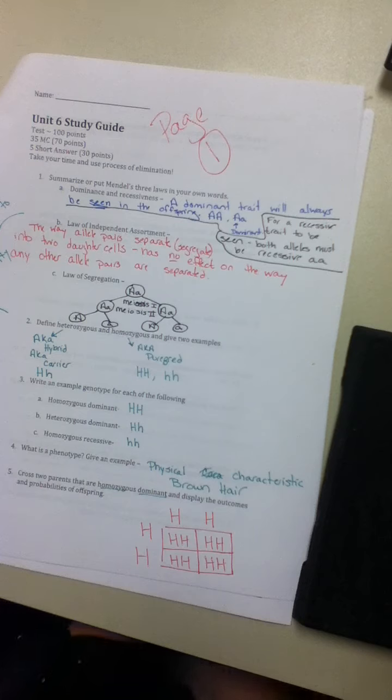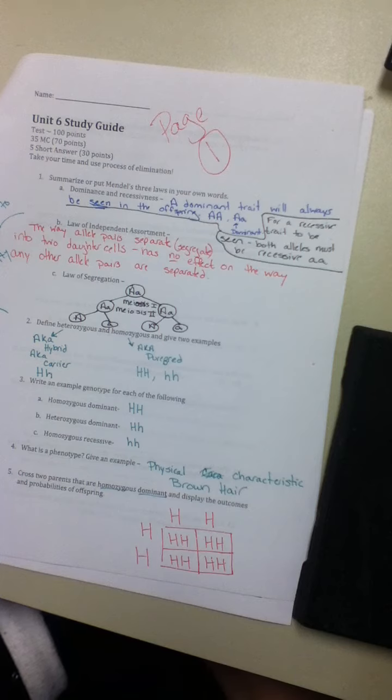The second of Mendel's laws is the law of independent assortment, and this refers to the way allele pairs separate, and sometimes you see the word segregate in place of the word separate. It's the way allele pairs separate into 2 daughter cells that has no effect on the way any other allele pairs are separated. So they separate independently from each other.